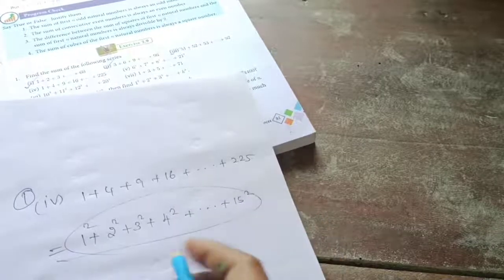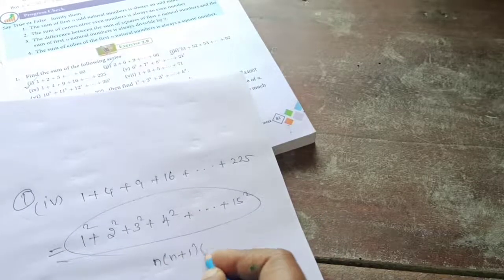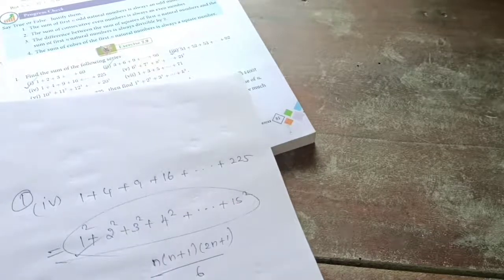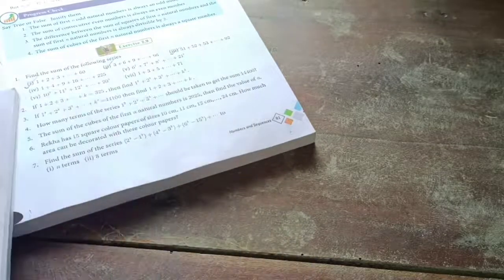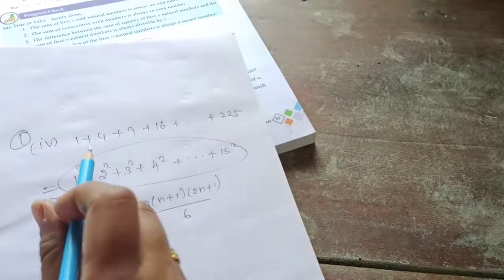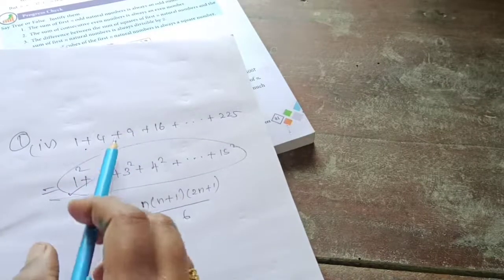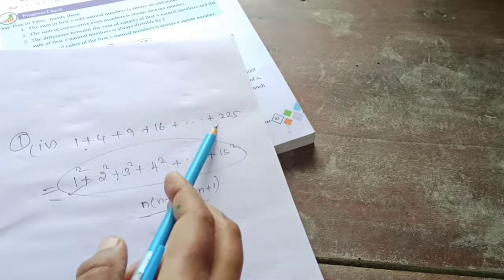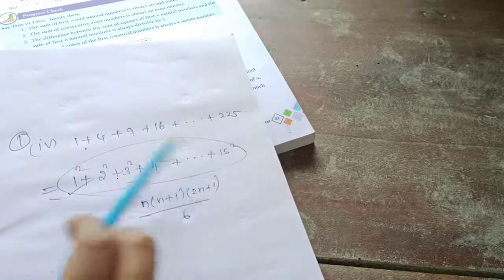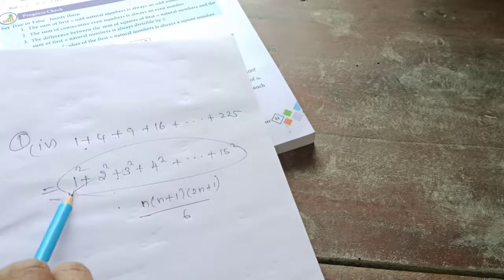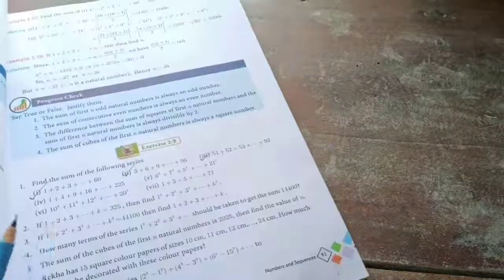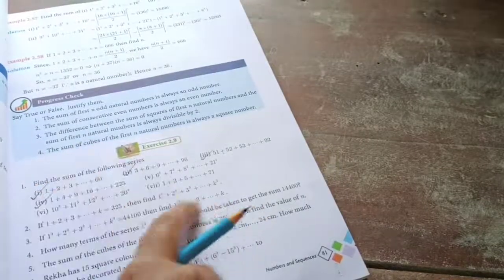So you can use the second formula, n into n plus 1 into 2n plus 1 by 6 because it starts from the number 1. So usually you can do. So fourth problem also you can do. This is the hint, okay? 1 plus 4, that means 4 means 2 square, 9 means 3 square, 16 means 4 square and 225 means 15 square. So all the problems here start with 1 only. So you can use the second formula, n into n plus 1 into 2n plus 1 by 6. See the fifth problem. So 4 problems homework.